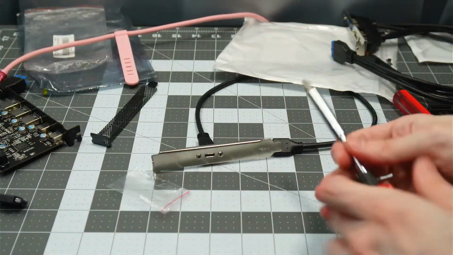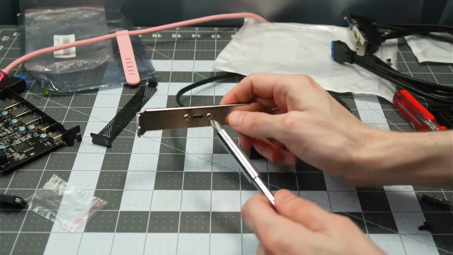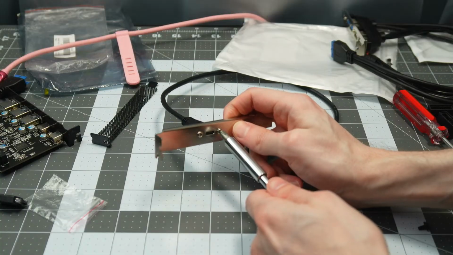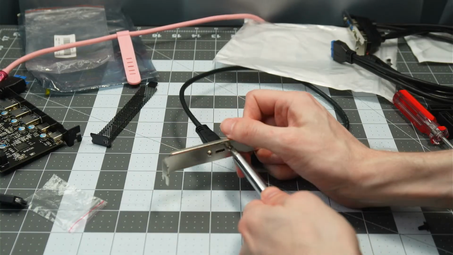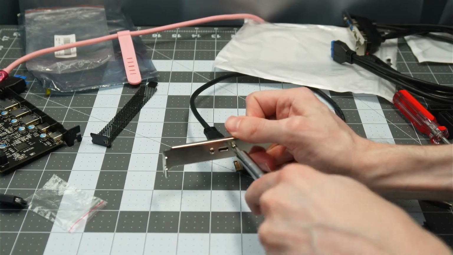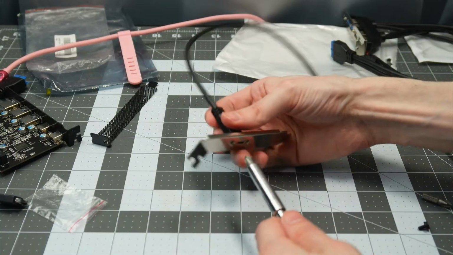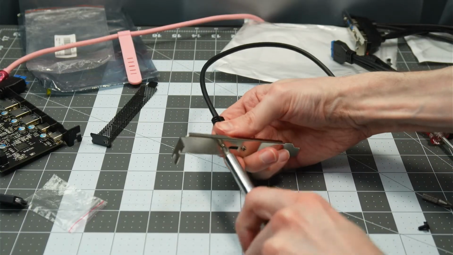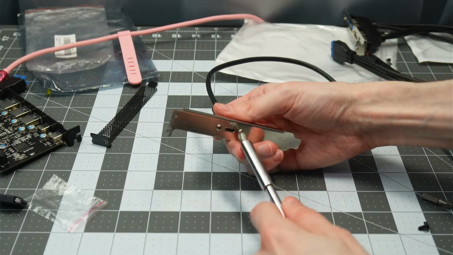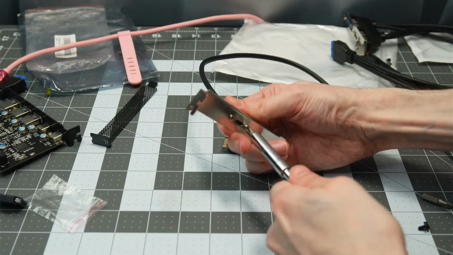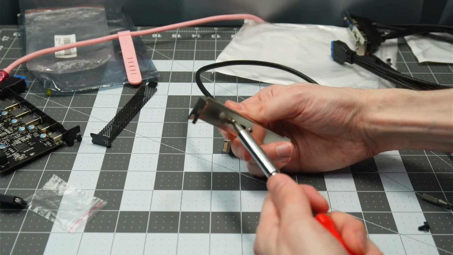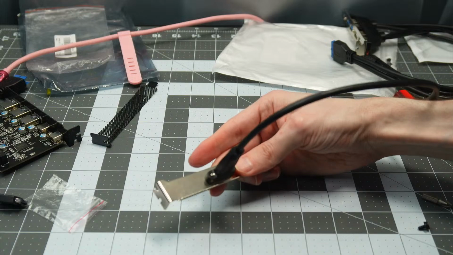However, the motherboard has a header for it, so that's kind of the point of this whole stream and video, is doing this for more USB. Not sure how much I should tighten this, but it seems that's probably good enough.